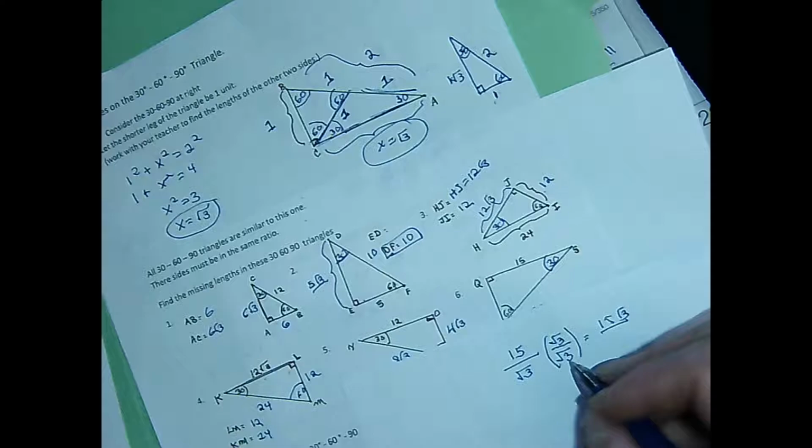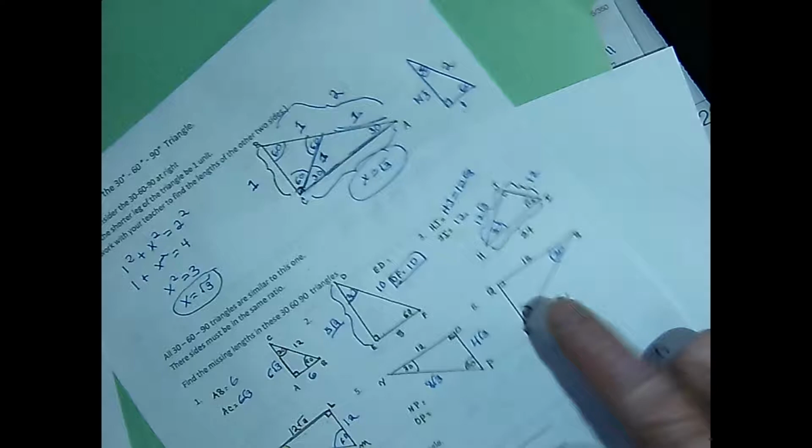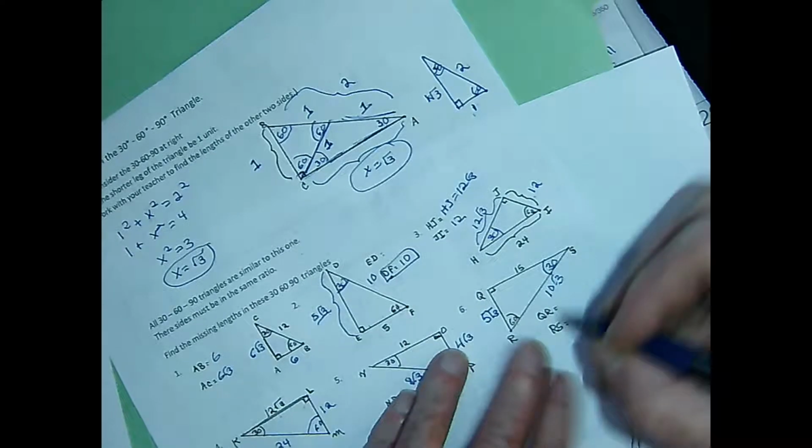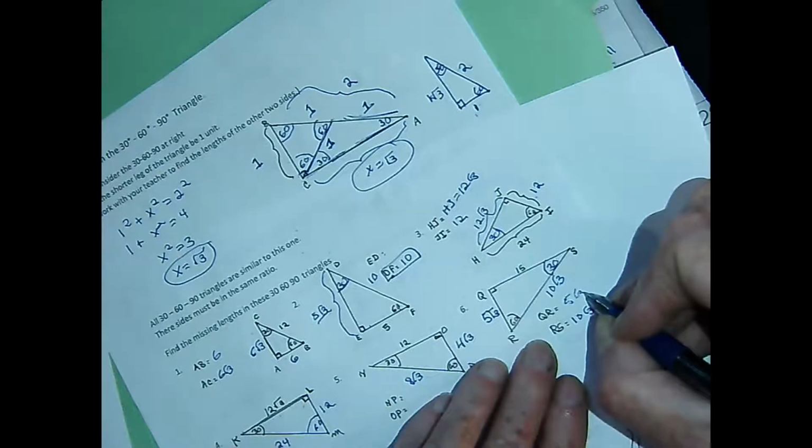So that would have been the short side on this triangle right there, 5 times the square root of 3. If you wanted the hypotenuse, and I figure we do, we have to double the short side. The hypotenuse, RS, is 10 root 3. Yeah, I'll put them there, but that's not what's important. QR was 5 root 3.